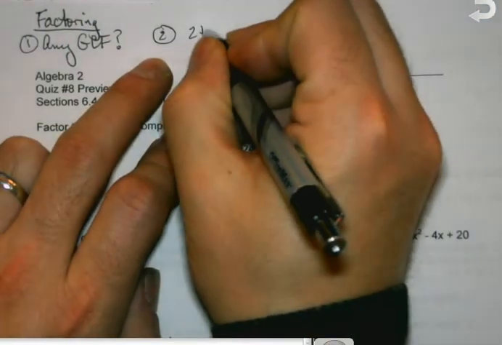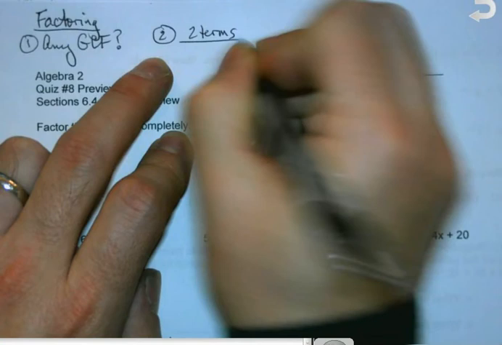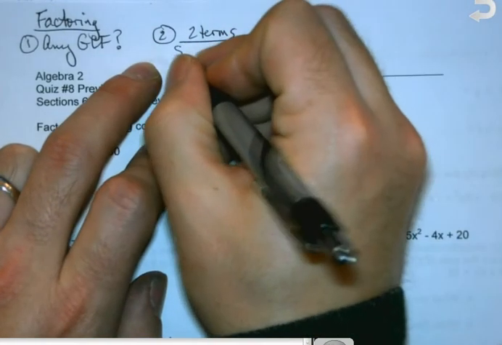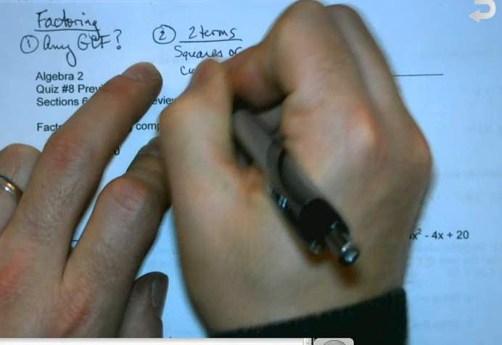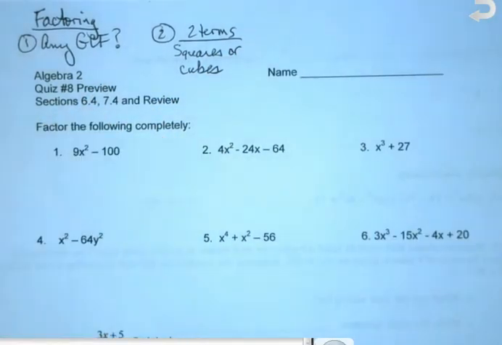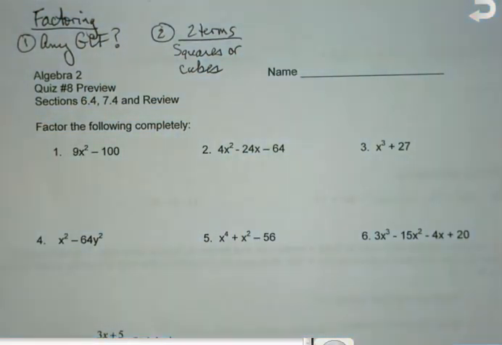So in this case, if there's only 2 terms, that's probably going to be something to do with either squares or cubes. So like number 1, number 3, number 4 down below, I'll only have 2 terms. So I want to start looking: do I see perfect squares? Do I see perfect cubes? Because that might trigger something with me.